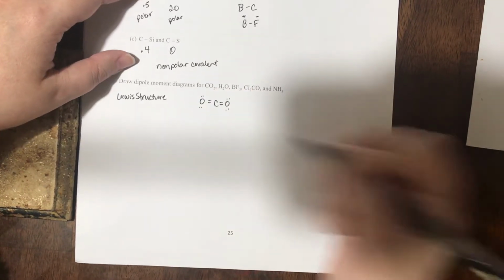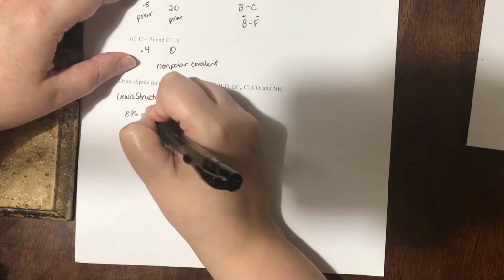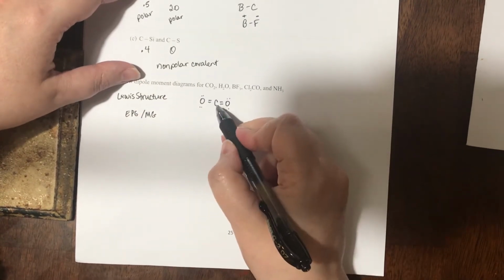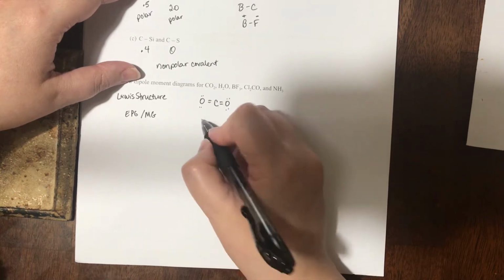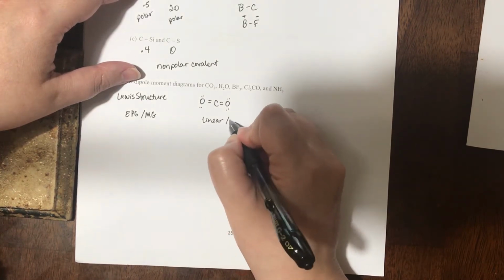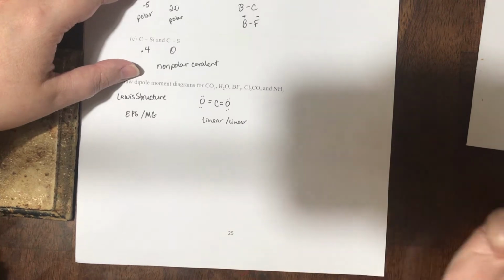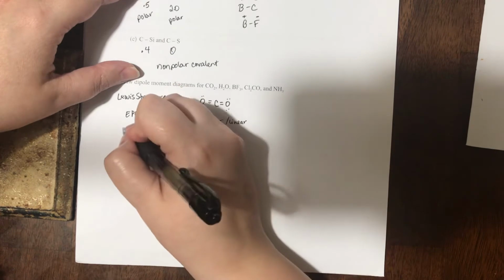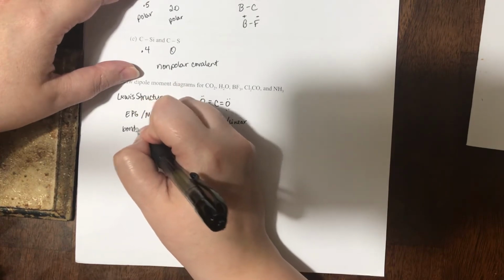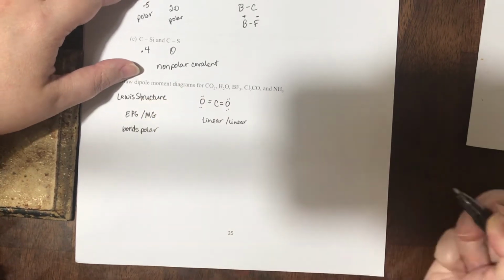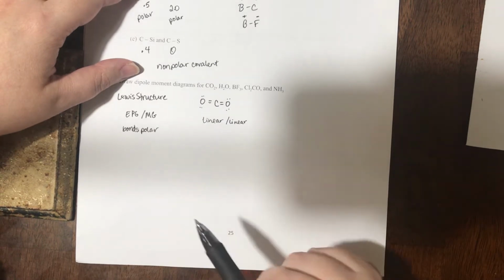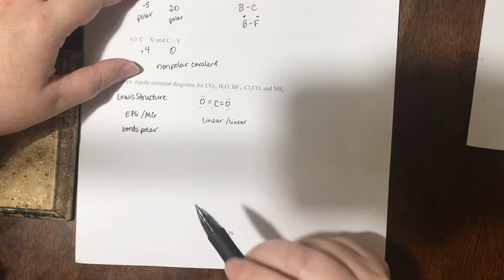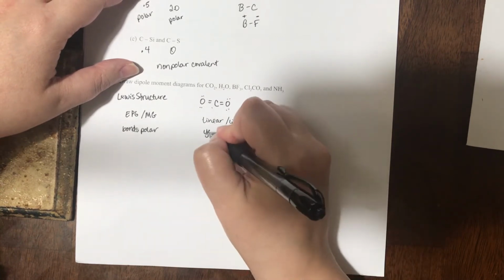Looks like that. Okay, then the next thing you need to do is know the EPG and MG, the electron pair geometry and the molecular geometry. The C has two domains on it, so it's linear, no lone pairs, linear, linear. Okay, next thing you do is ask yourself, are the bonds polar? So is this bond right here even polar? Well, C to O is 2.5 to 3.5, so a difference of 1. So yes, the bonds are polar.